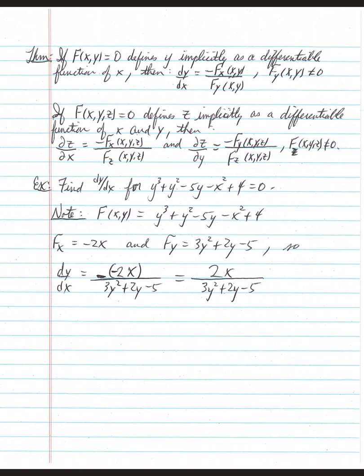Let's go into an example. We're going to find dy over dx for this function. This would be your capital F of x, y. Note that it's set equal to 0. If that's the case, take everything from this side, and that's your function. The derivative of that function with respect to x is 0, 0, 0, negative 2x, and 0.